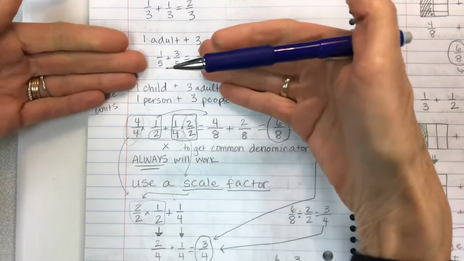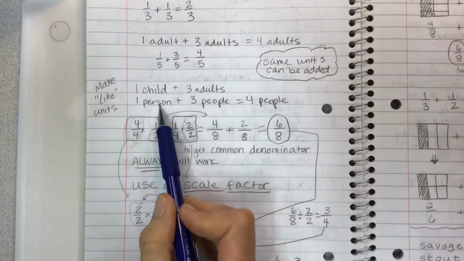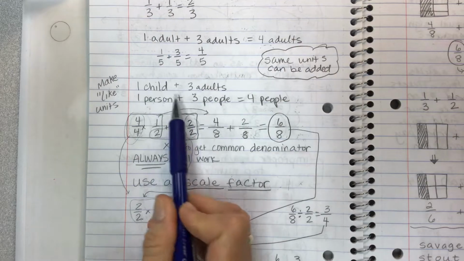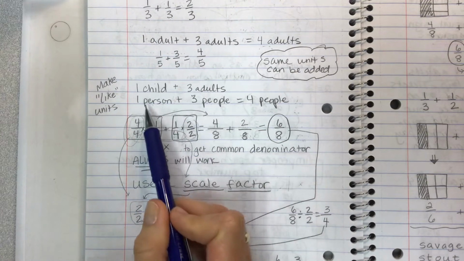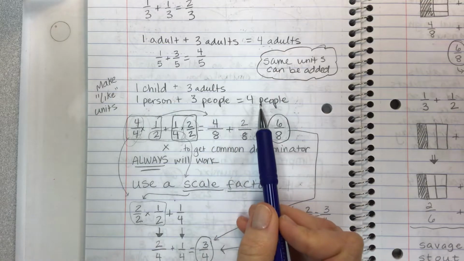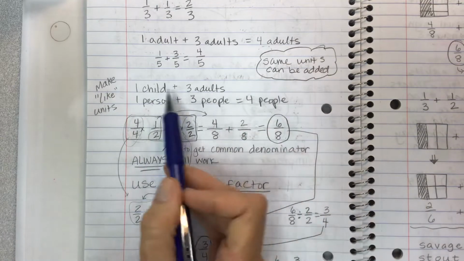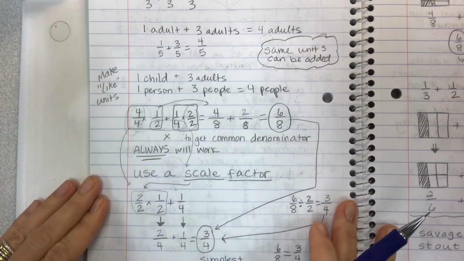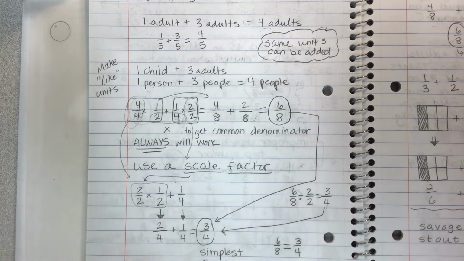So what we try to do is say, no, any person who needs a ticket has to pay the same rate. So now we're calling them people instead of a child versus an adult. And so I have 1 person and then 3 more people, and that makes a total of 4 people. Now I can combine because I made like units. Now, take away the labels that are words and think about numbers.